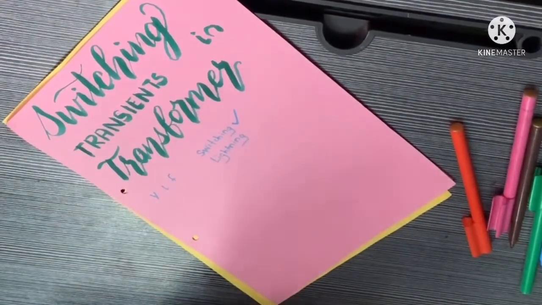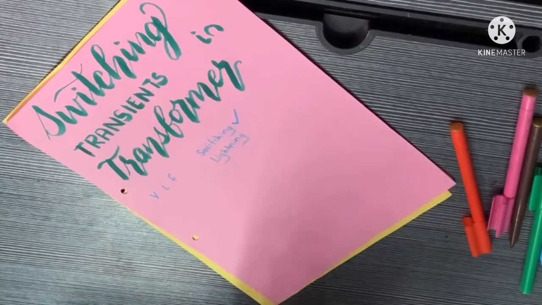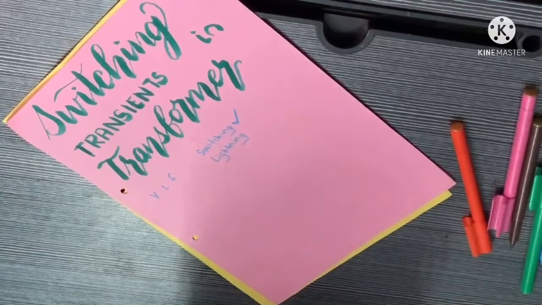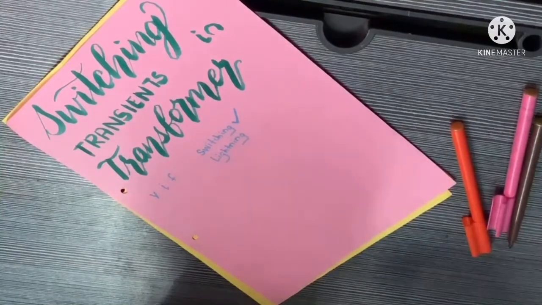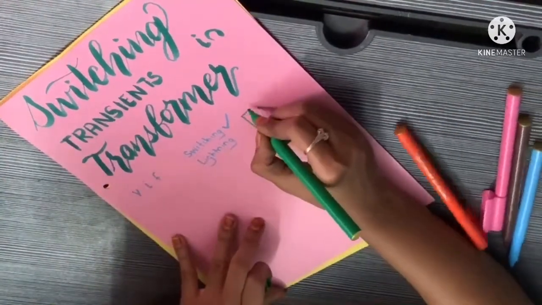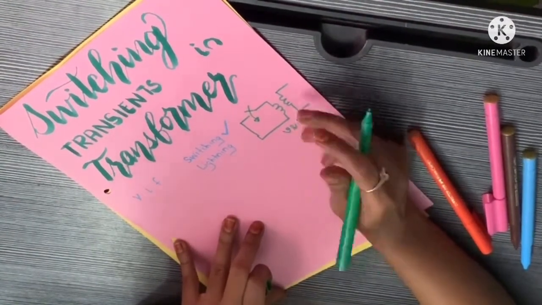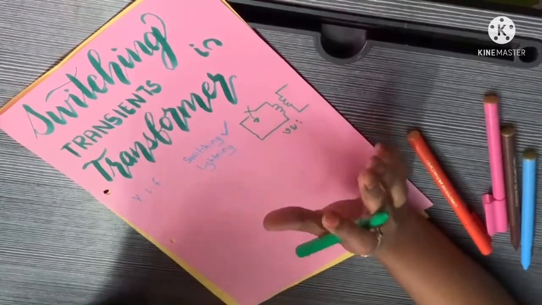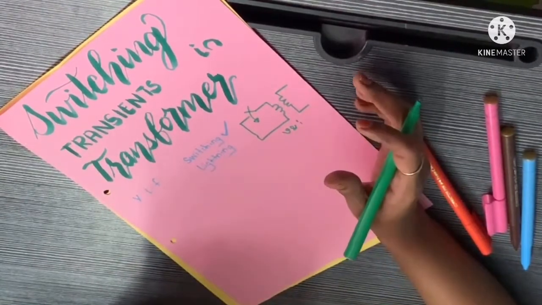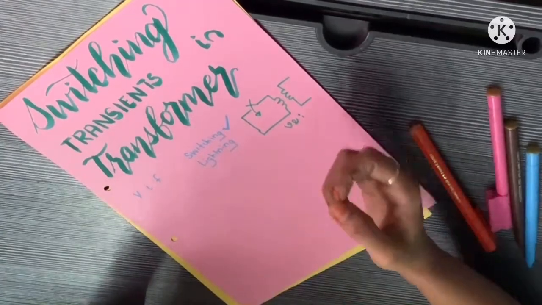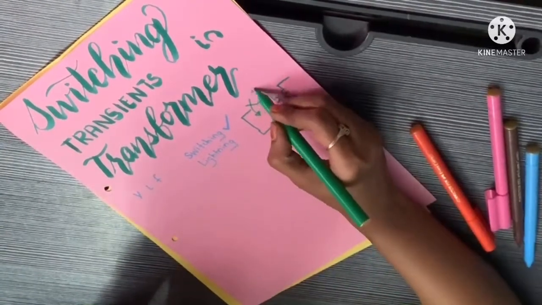Basically when the switch is closed, the V and I undergo disturbances. That is, consider a circuit like this. When the switch is closed, the voltage and I in this circuit undergo disturbances, and this phenomenon is called the switching transients. This severity depends upon the instant at which the switch is closed, that is T.